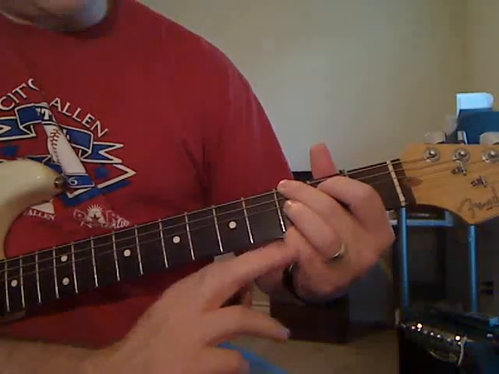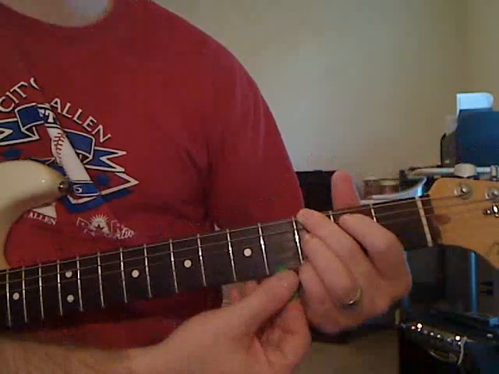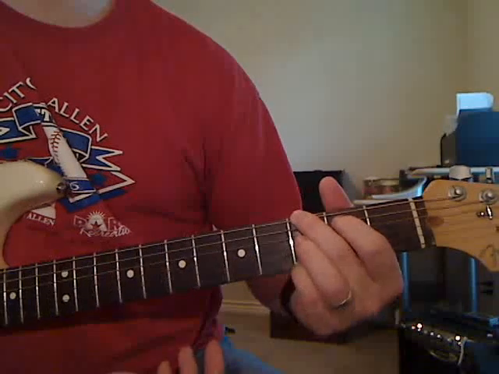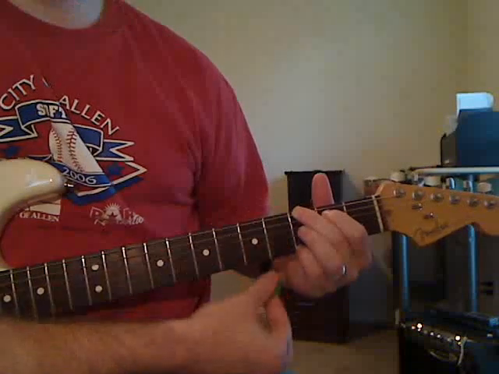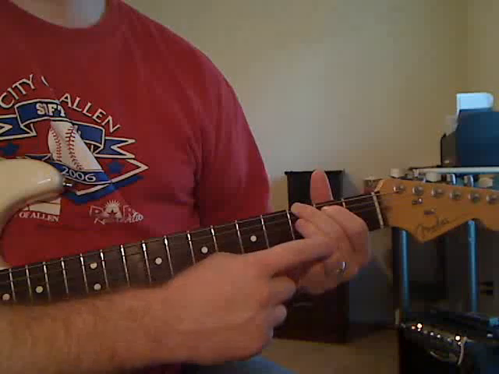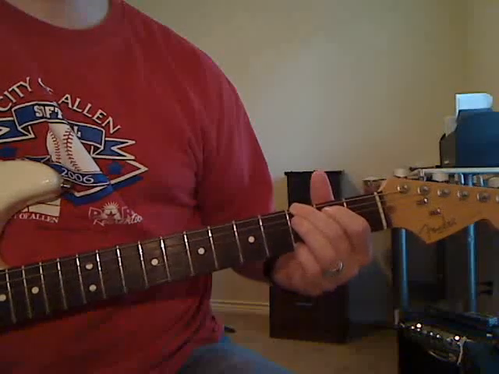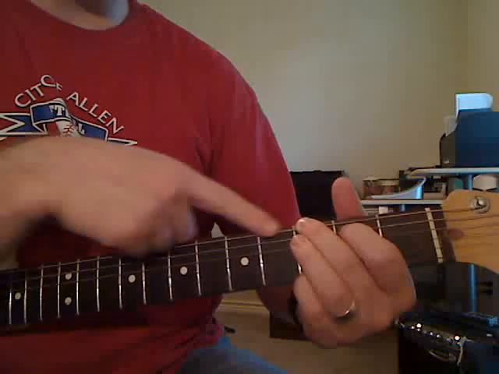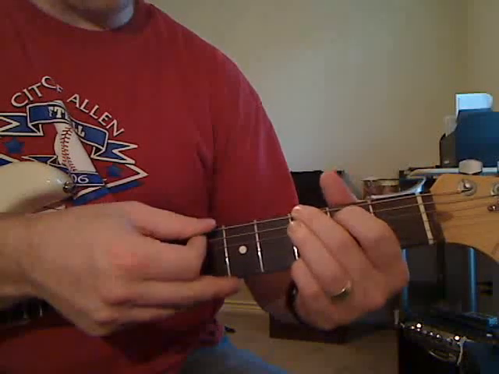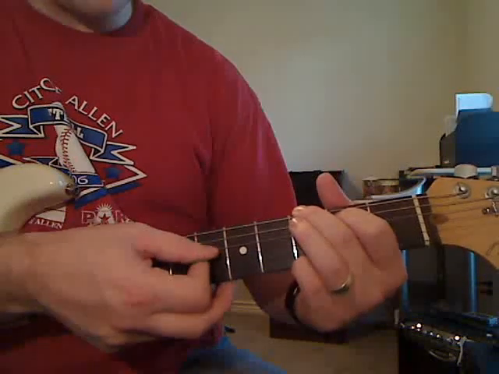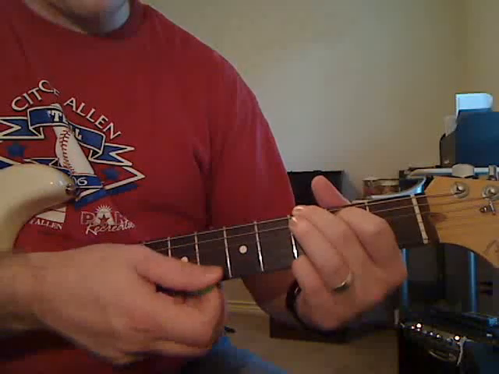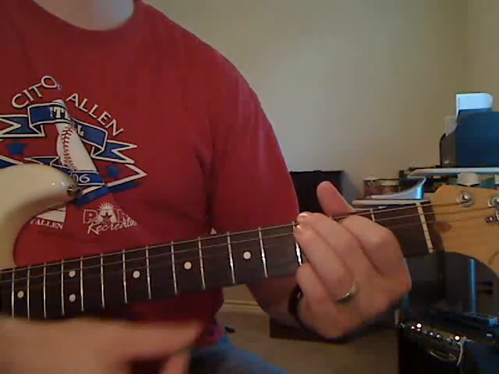So use your pinky to play 3rd fret on the skinny E string. Okay, if you can see that. This finger's not playing anything. If it looks like it is, it's just kind of up in the air. Okay, so starting at this thickest E string, it's 3rd fret, 2nd fret, open, open, open, 3rd fret.